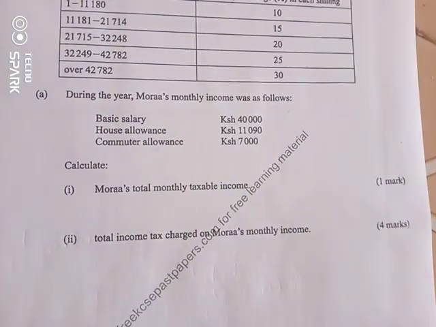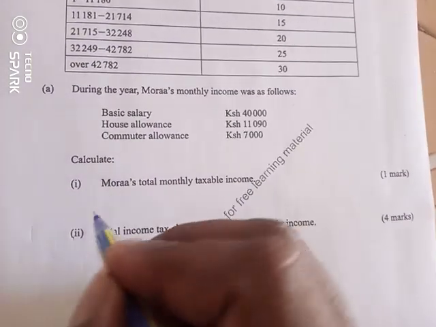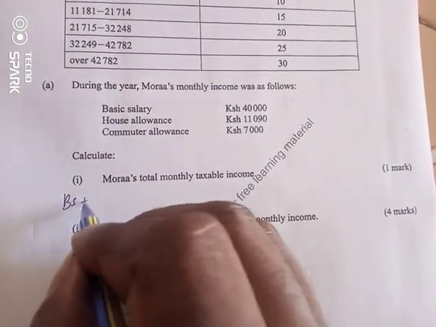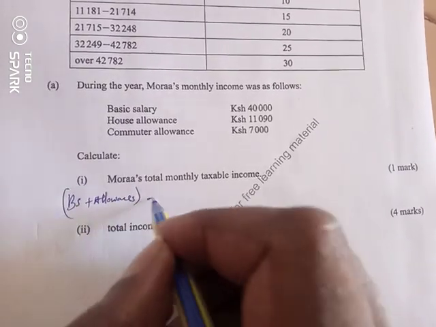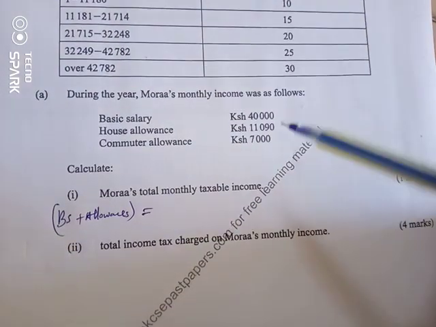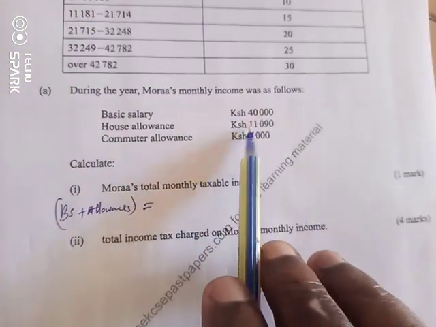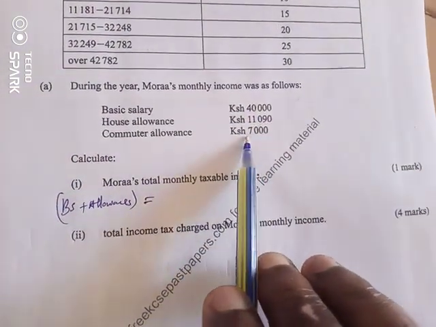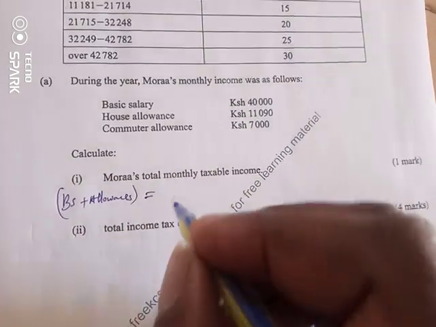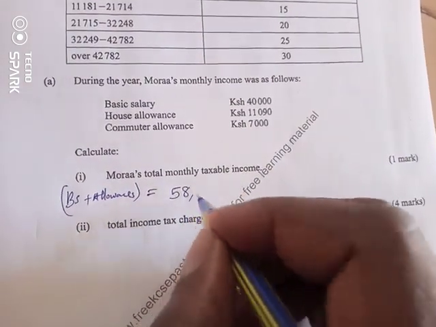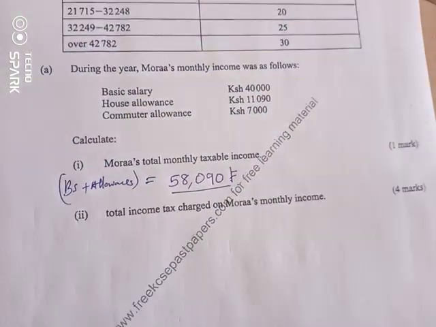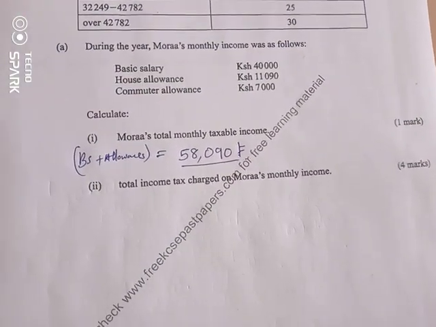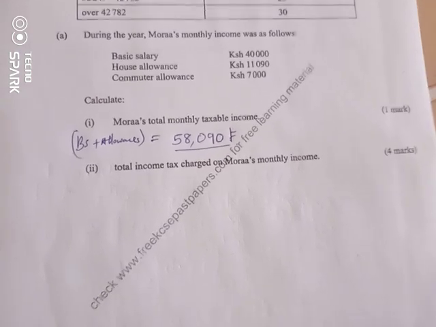So taxable income, guys, we all know is basic salary plus all the allowances. And therefore, summing up all this, that is 40,000 plus 11,090 plus 7,000, we shall get 58,090 shillings. So that is the taxable income for Mora that month.